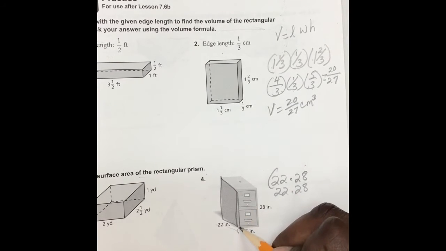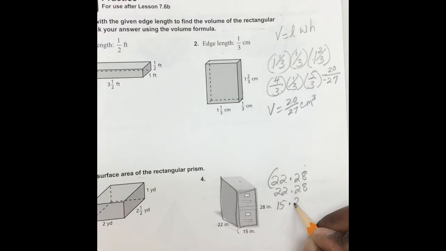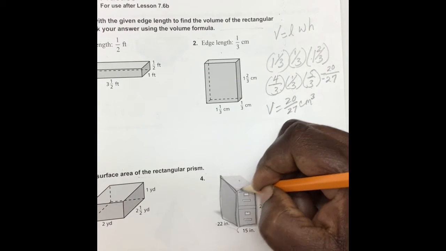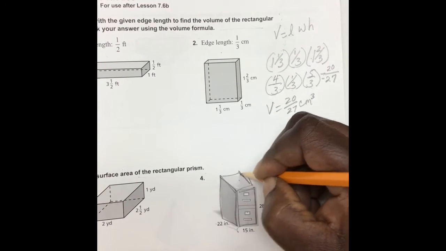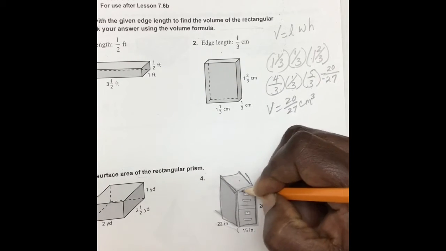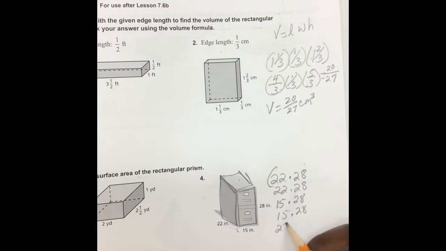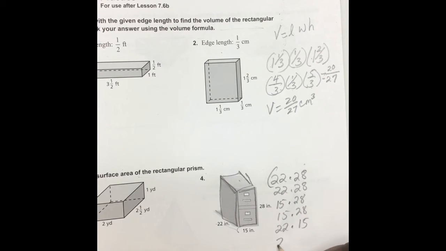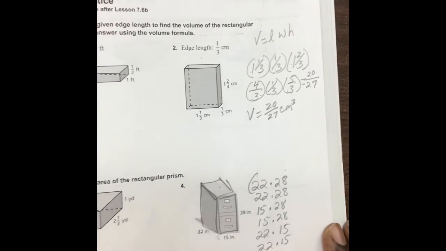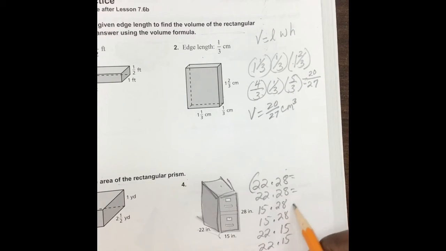Then we have the face front here, which is 15 times 28, and 15 times 28 because we have the front and the back. Then we have the roof. The roof is 22 by 15. So 22 times 15, 22 times 15. And so we go from there. Let's get all of our answers here.